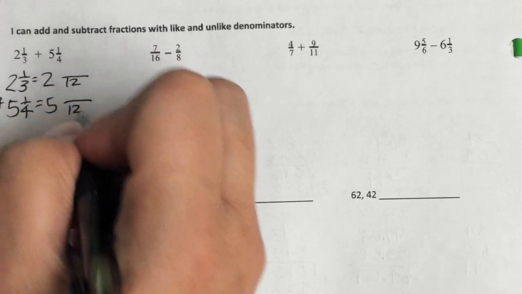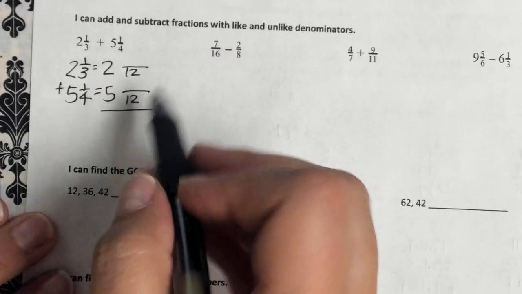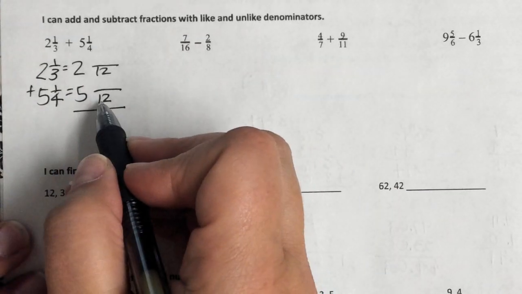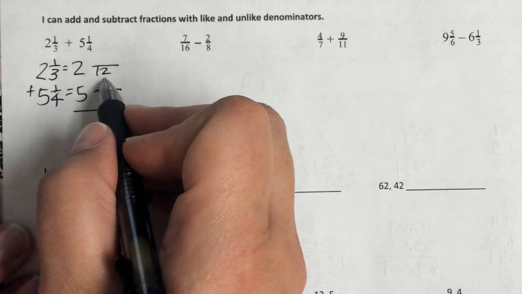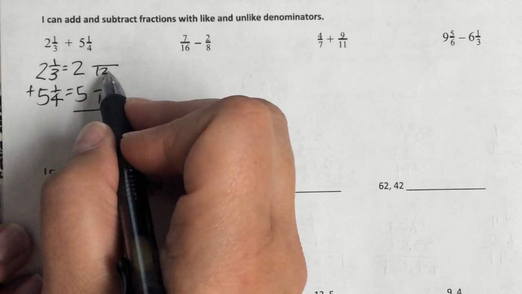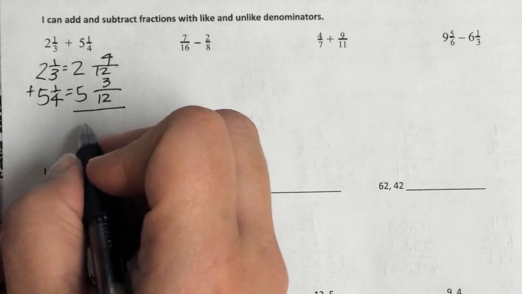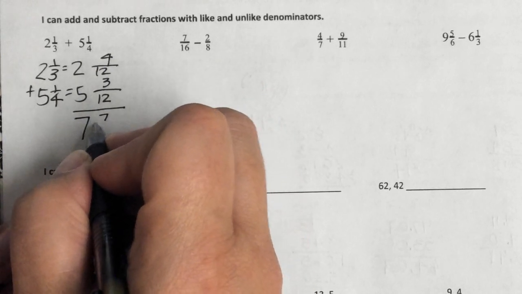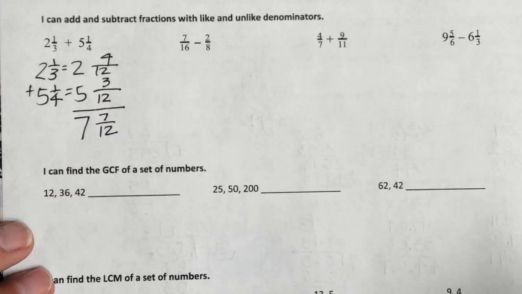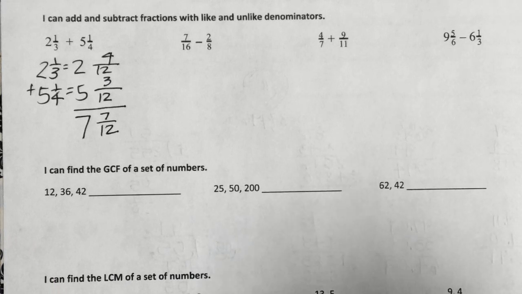Very good. 4 times what gives me 12? 3. So 3 times 1 is 3. 3 times 4 gives me 12, so 4 times 1 is 4. Add those together, that would give you 7 and 7/12. And that cannot be simplified. 7 is a prime number, and the only factors of 12 are 1, 2, 3, 4, 6, and 12.